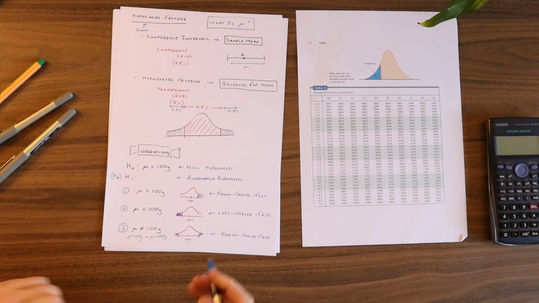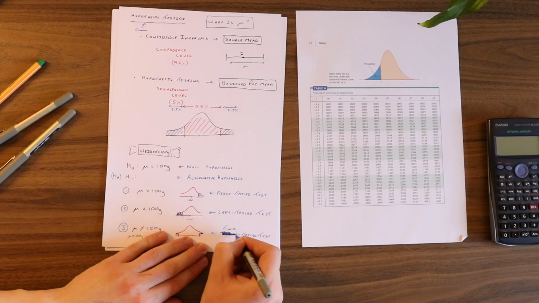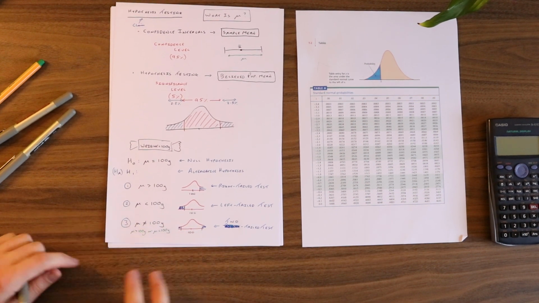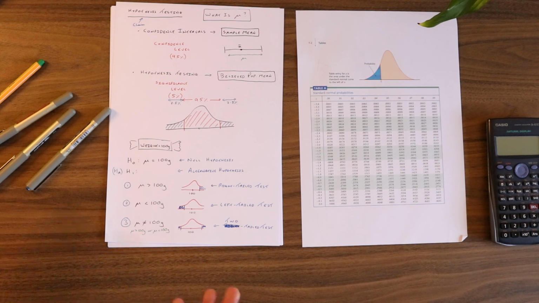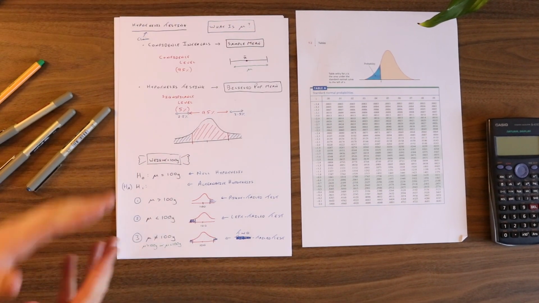Sorry, I got that wrong. It's going to be a two-tailed test. Okay, it's not a right-tailed, it's going to be a two-tailed test because there's two tails here and here. Okay, so it's going to be a right and a left-tailed, so it's a two-tailed. So this is the basic idea behind a hypothesis test. These are the types of tests which you can do.